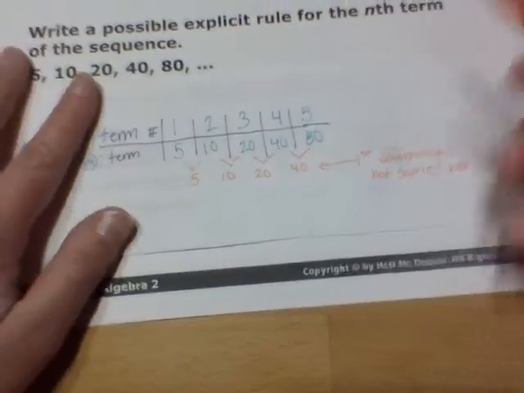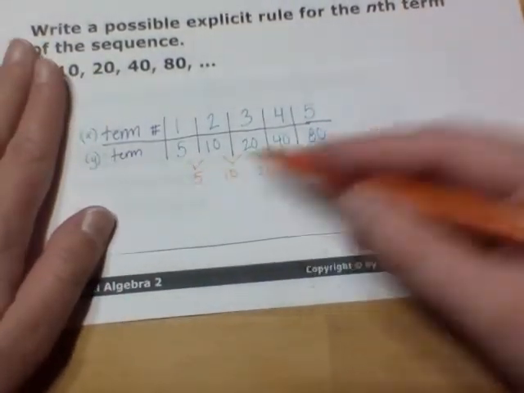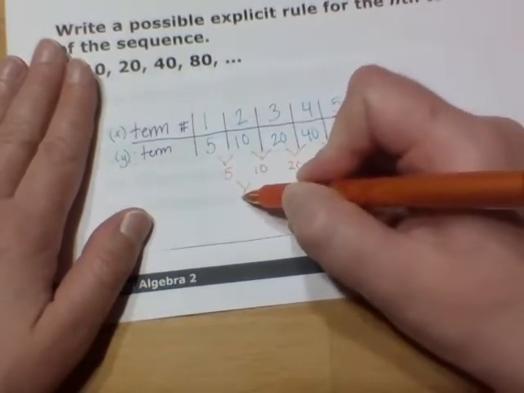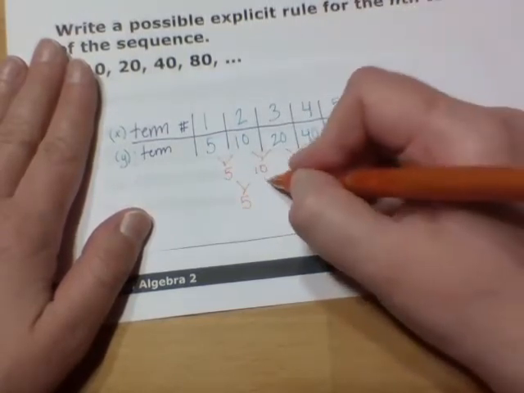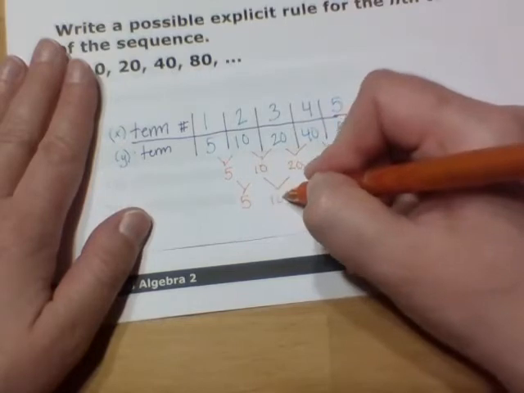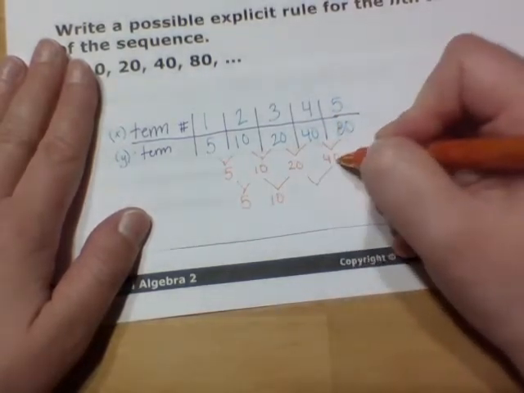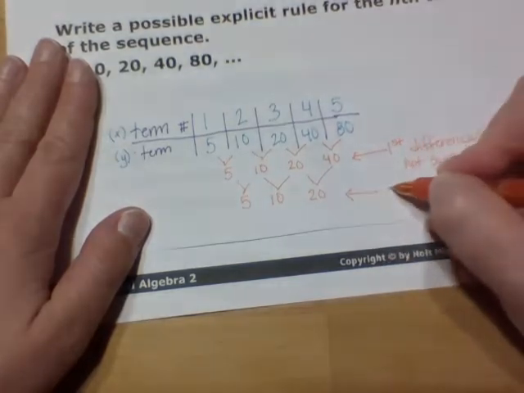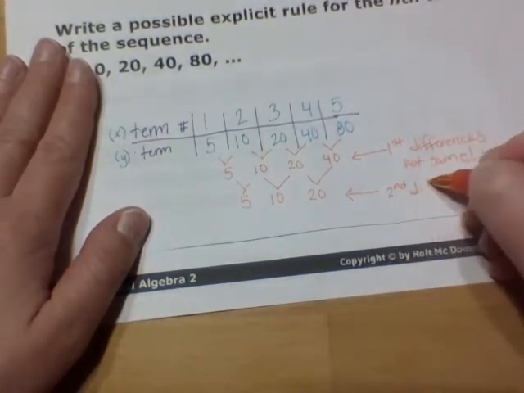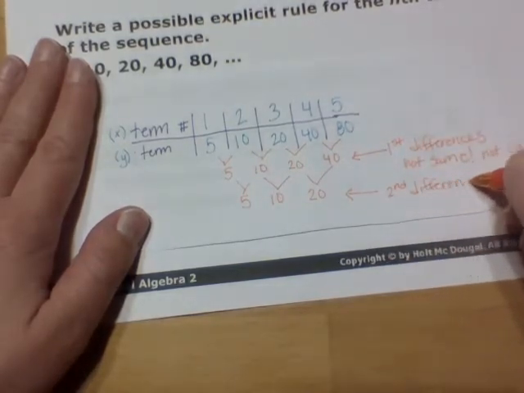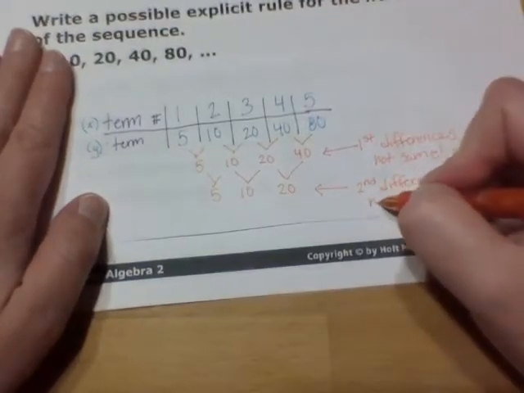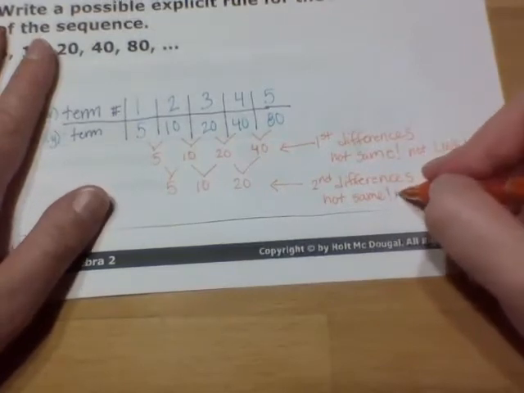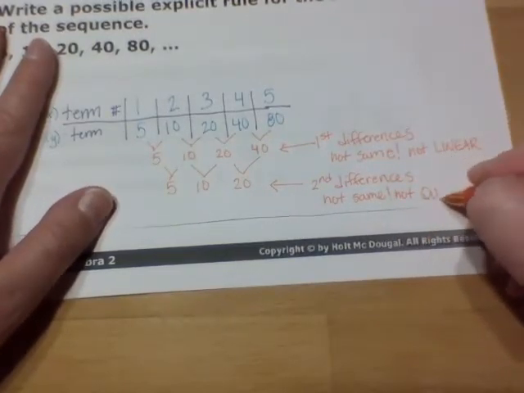Okay. So then we go ahead and take the differences of our differences. So we're going to take 5 and 10 and subtract them and get 5. 20 and 10 gets you 10. And 40 and 20 gets you 20. So again, this one is now our second difference. Remember that difference really just means subtraction. And these are not the same. And so because they're not the same, it is not quadratic.